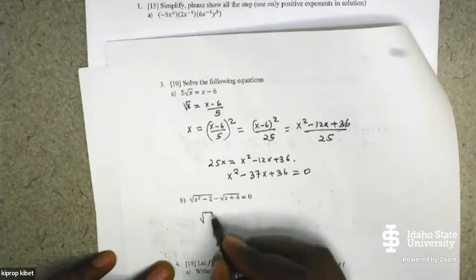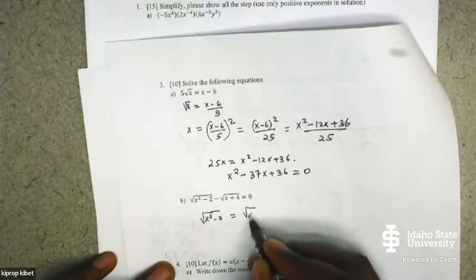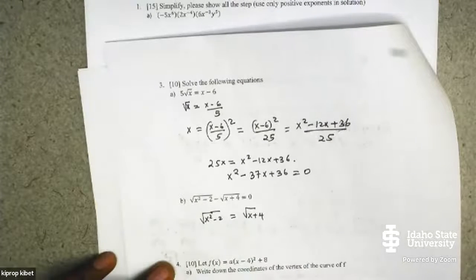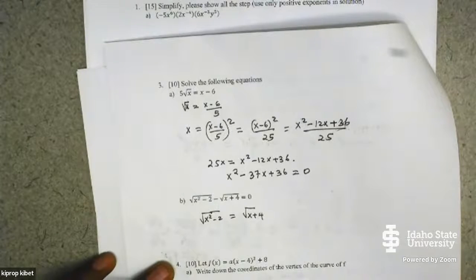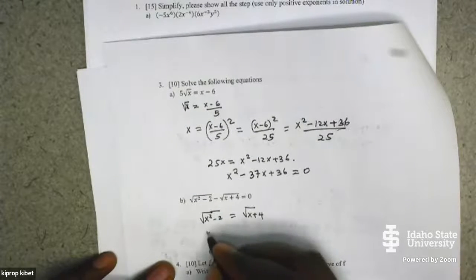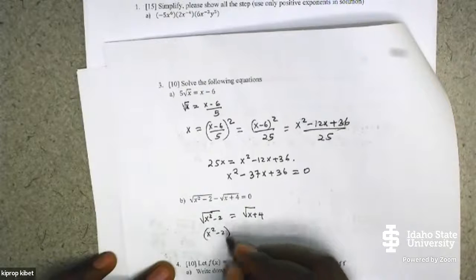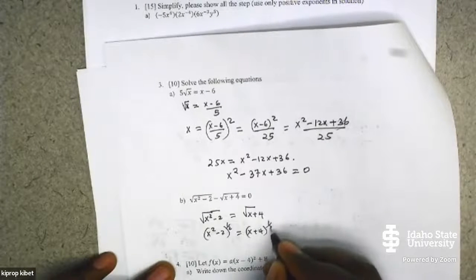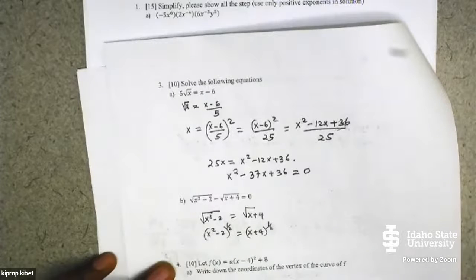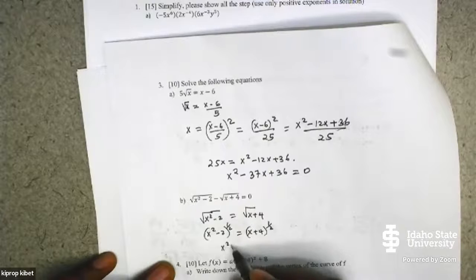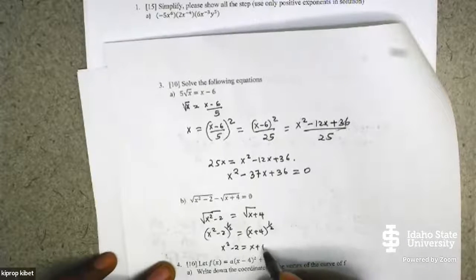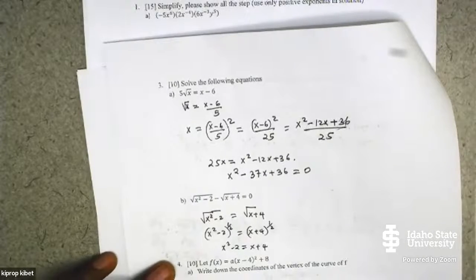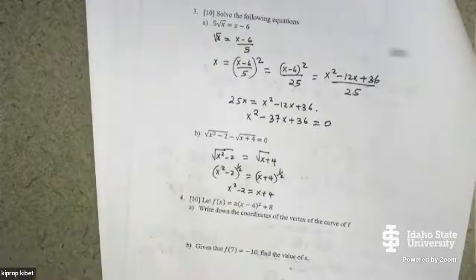So you get x square minus 2 equals to what? The root of x plus 4. So to remove the root, basically this is like x square minus 2 raised to 1 over 2 equals to x plus 4 raised to 1 over 2. To remove the half, you square each one of them. You get x square minus 2 equals to x plus what? 4.